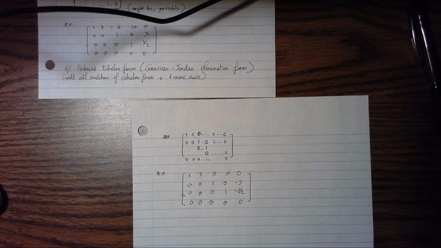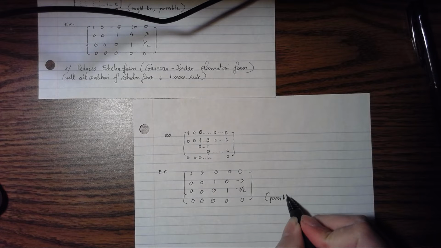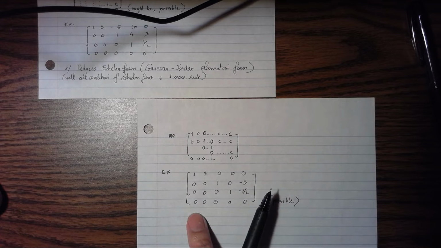Of course, this is possible. It's not mandatory to have all 0s at the bottom.